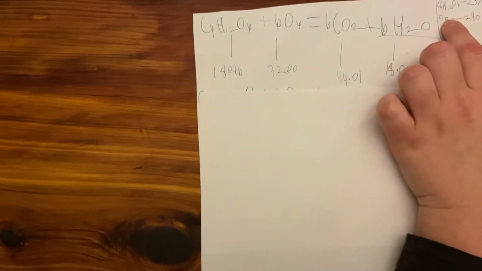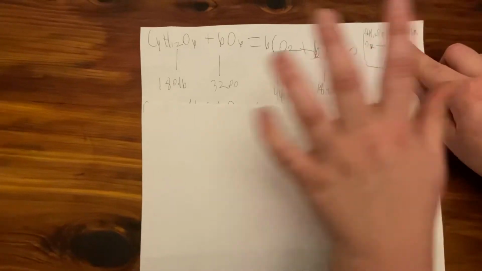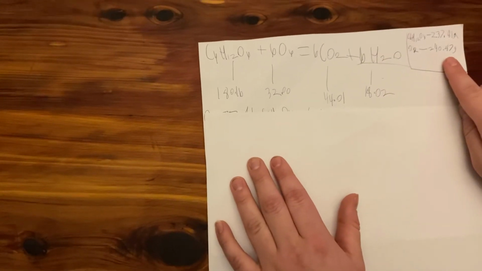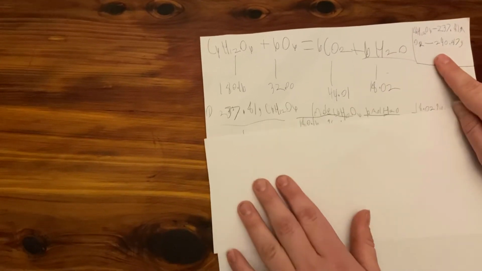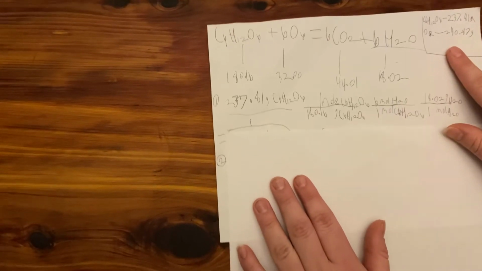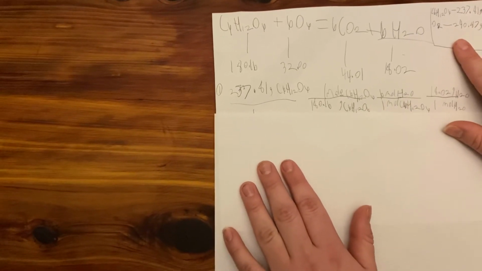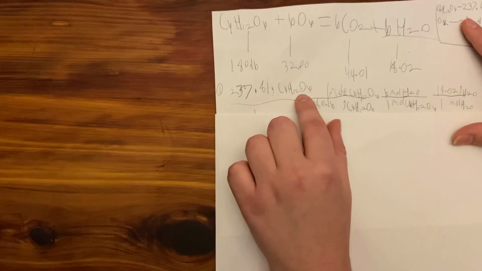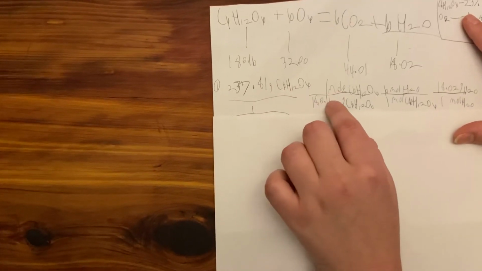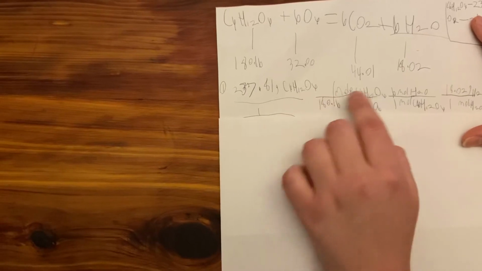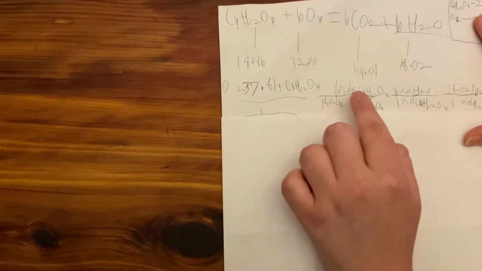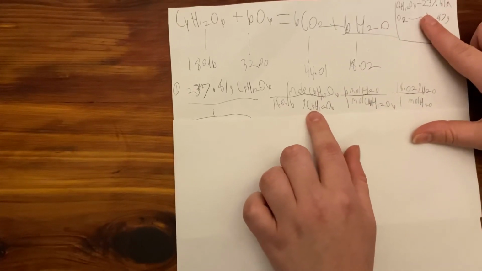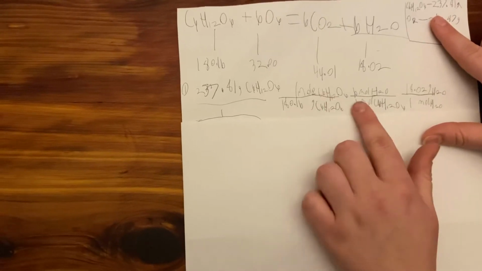Now we look at the problem. We have 237.8 grams of glucose and 240.87 grams of oxygen. So let's do stoichiometry twice and see which one is limiting. We have 237.8 grams of glucose. Let's put that over 1. Now we just have to convert to moles of glucose. So we put 1 mole of C6H12O6 over 180.16 grams of glucose. This will give us the amount of moles of glucose we have.